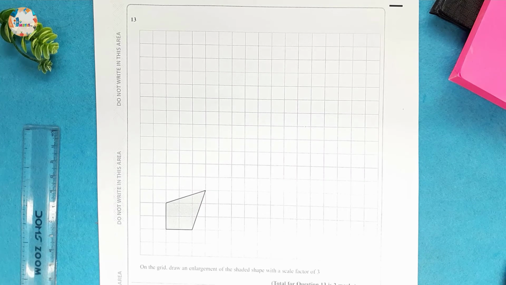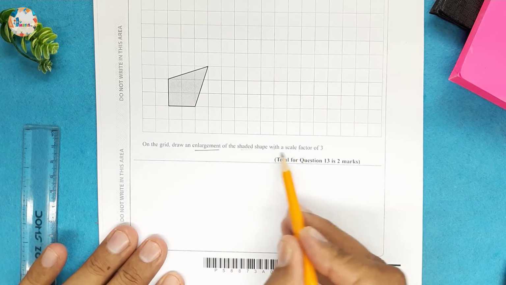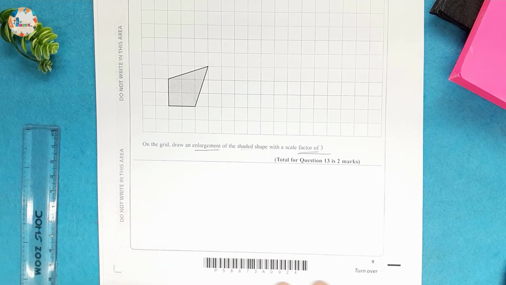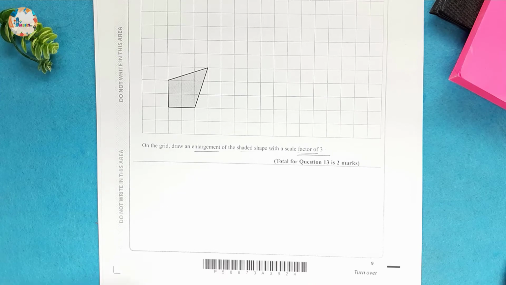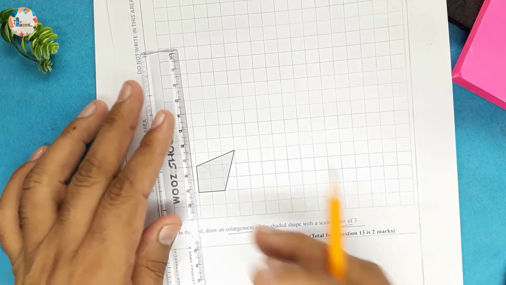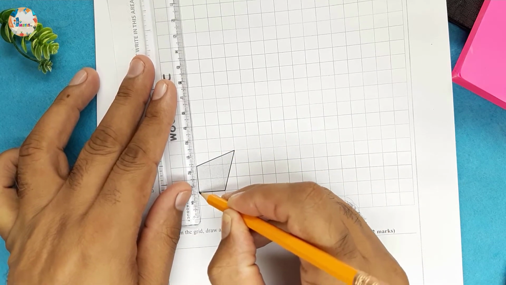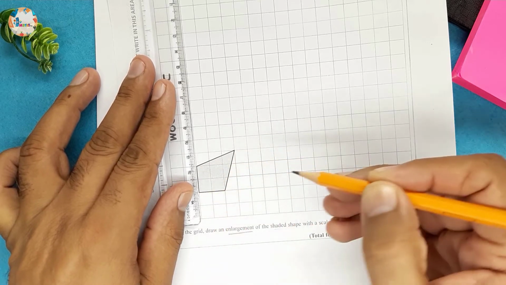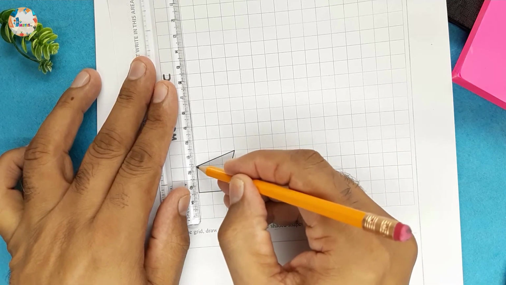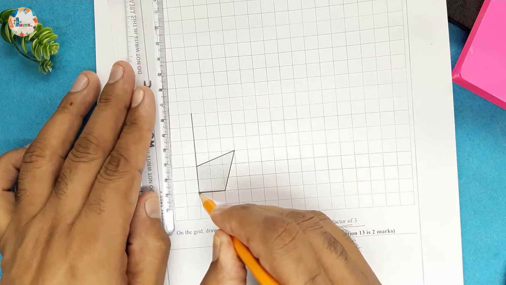Question number 13. This grid is provided. On the grid, draw an enlargement of the shaded shape with scale factor 3. So enlargement with scale factor 3. For enlargement we will be extending the sides, like for example over here. So starting from here we can enlarge this. This is 2 units. So by scale factor 3, this will be changing to 6 units. So 2, 4 and 6 units up to this one.